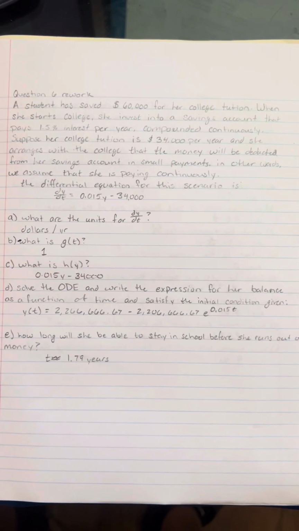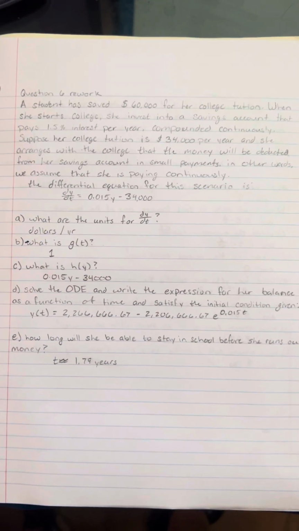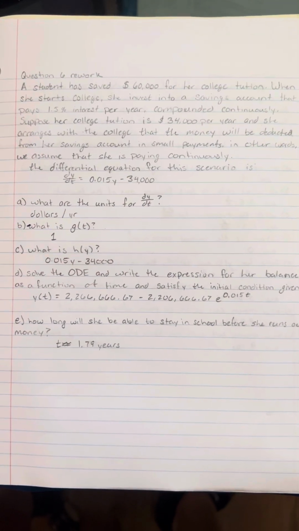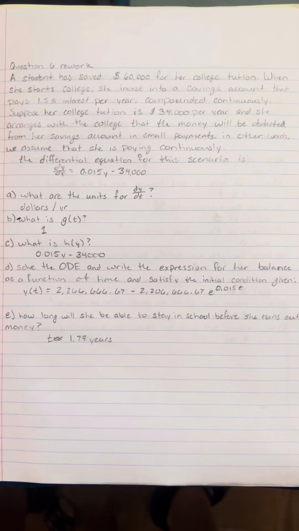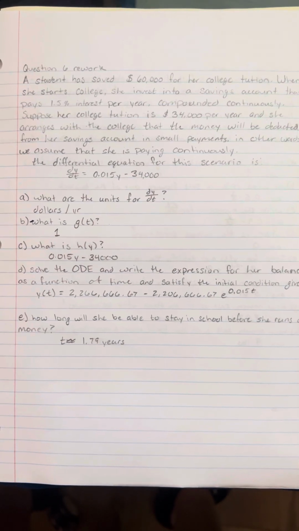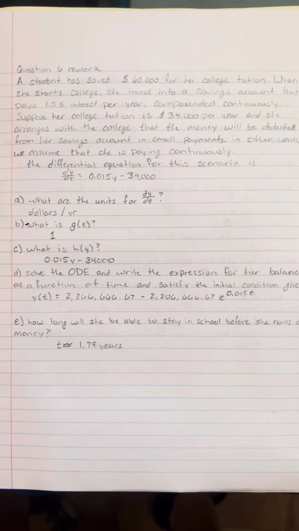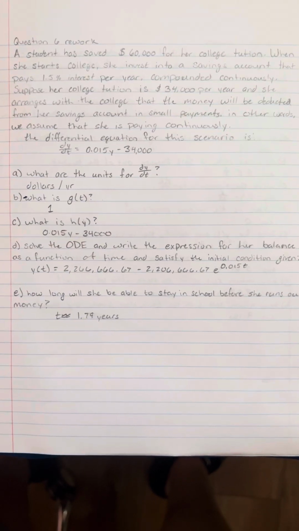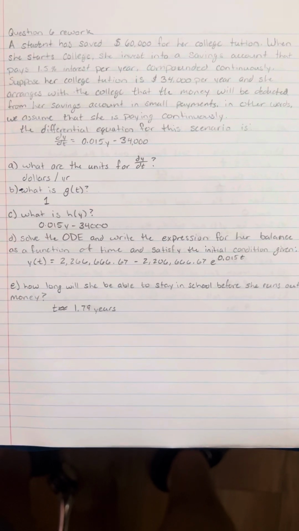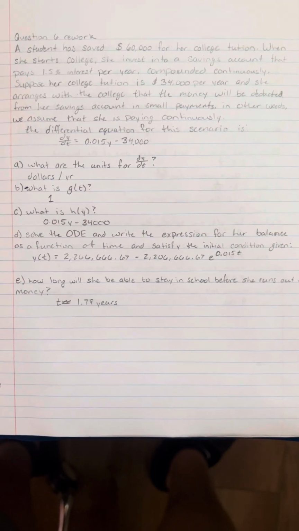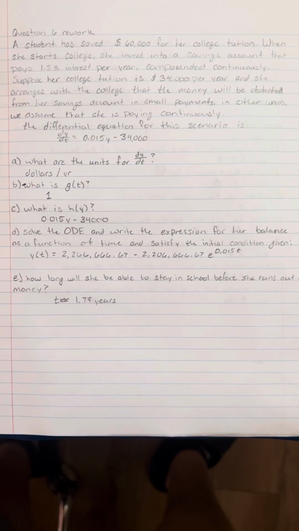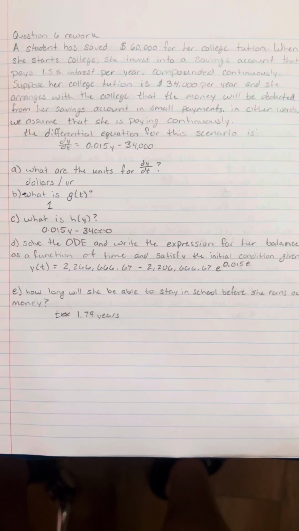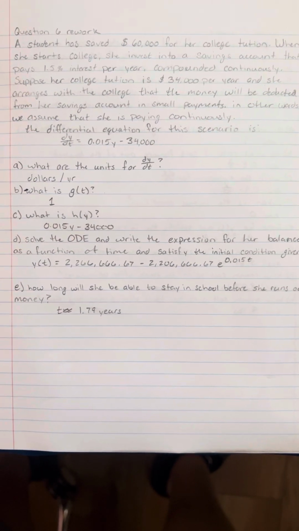The differential equation is dy/dt equals 0.015y minus 34,000. And now for part A, what are the units for dy/dt? Well, being that this is a model for how her bank account is changing over years, it would be dollars per year. And we see that g of t equals 1 and h of y equals 0.015y minus 34,000.